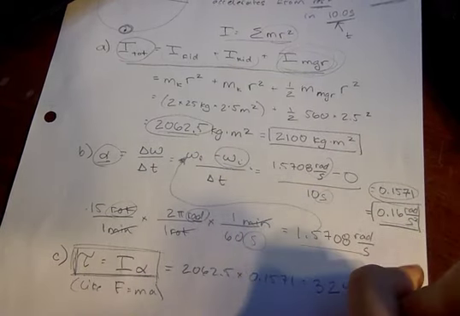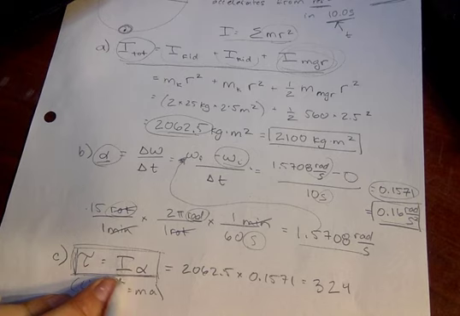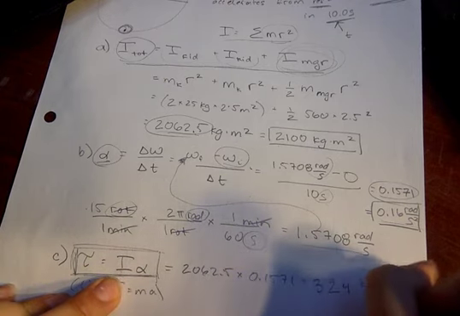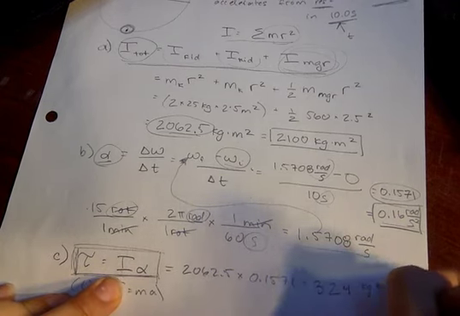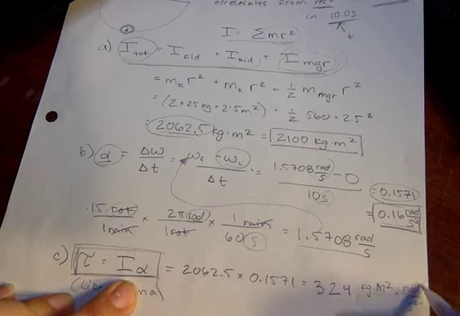And the unit here, let's see what this unit should be. I have I, which is kilogram times meter squared, times alpha, which is a radian per second squared. A radian is a unitless number, so we tend to ignore that.